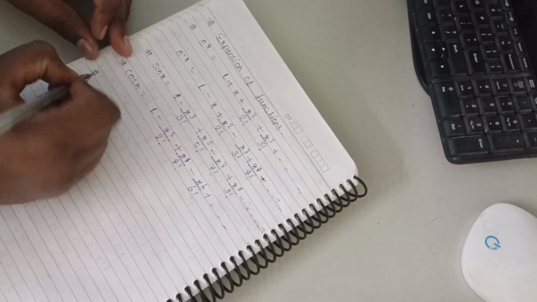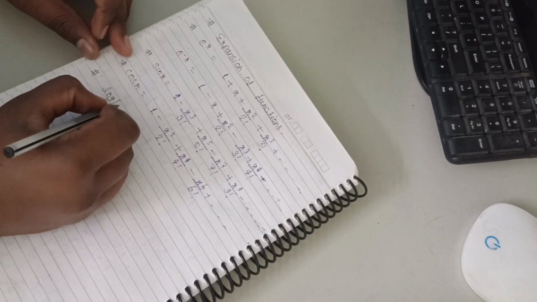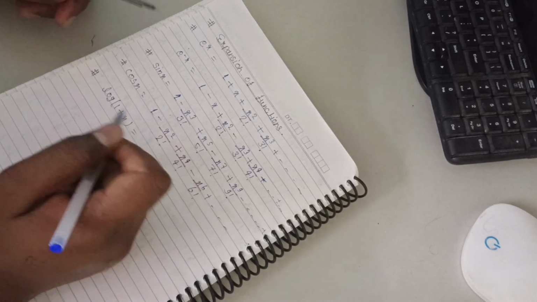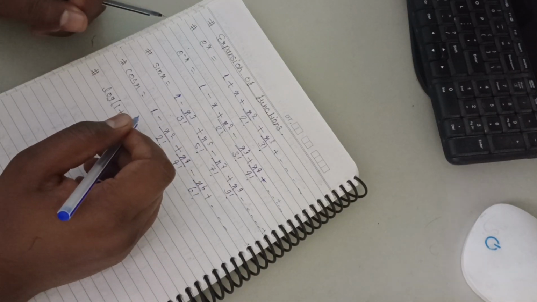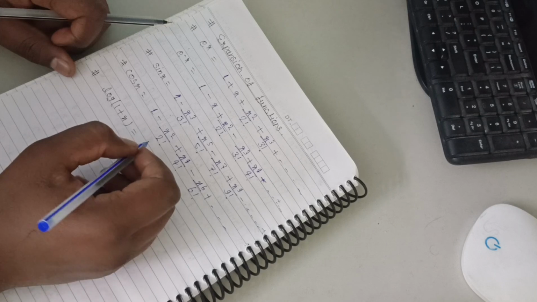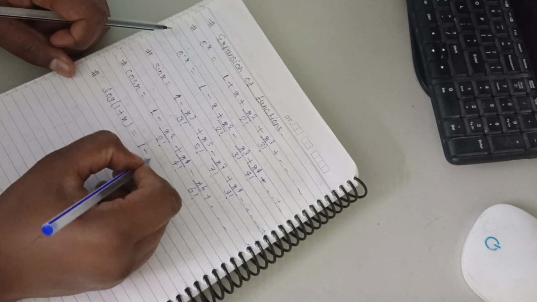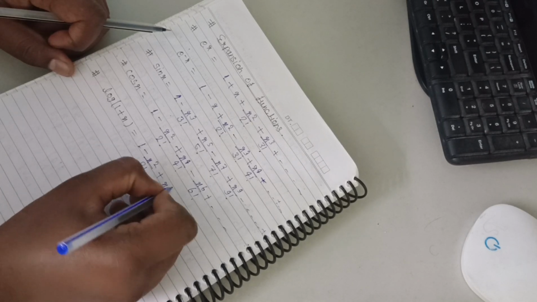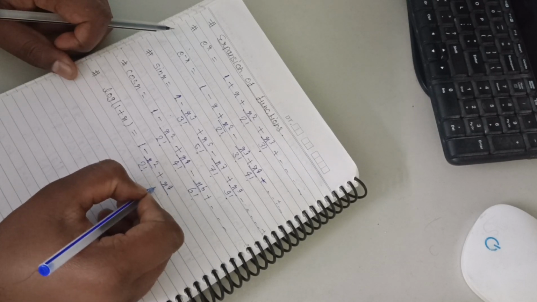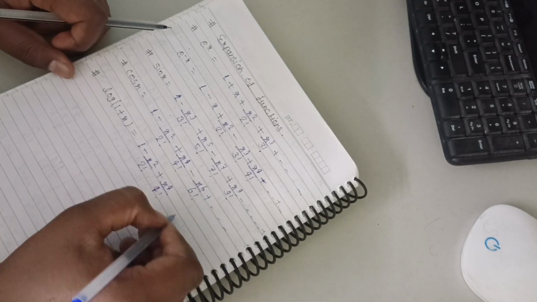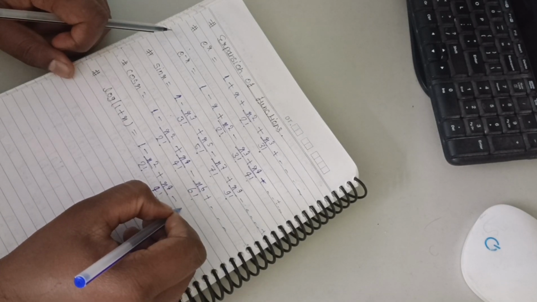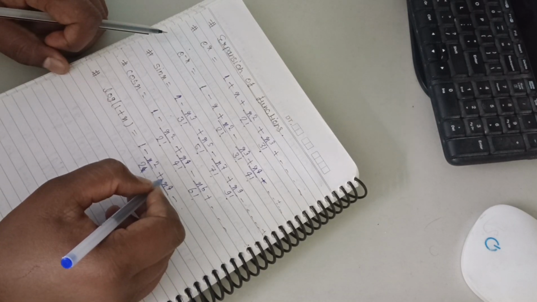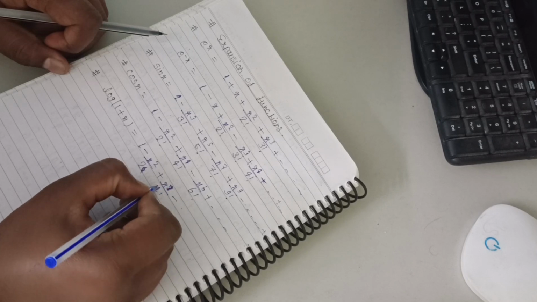Okay, so now here comes log of 1 plus x. What will be the expansion of this? Let me check, the recording is going on now. Yeah, it is going on. So here this expansion will be x minus x square upon 2, plus x cube upon 3, and so on.